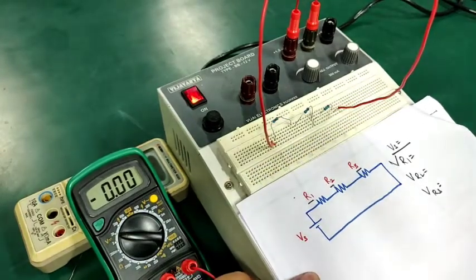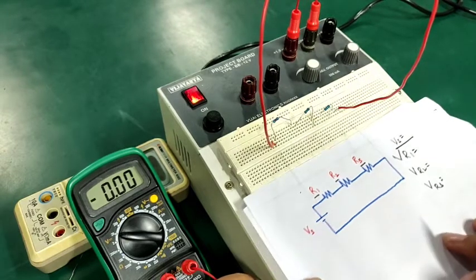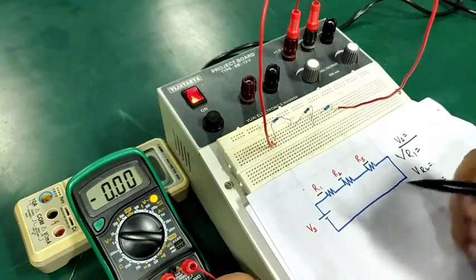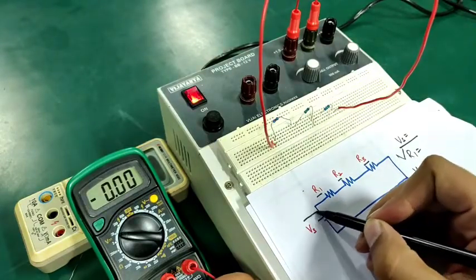As we all know, a voltmeter is always connected in parallel with the element across which we want to calculate the voltage. So let us first calculate how much source is being given to the circuit.